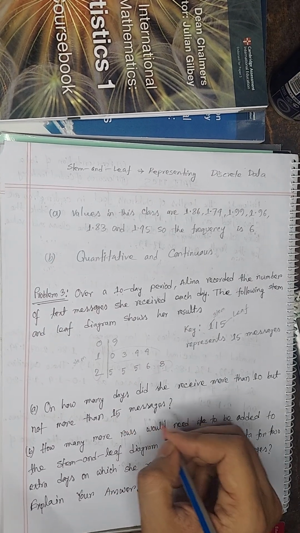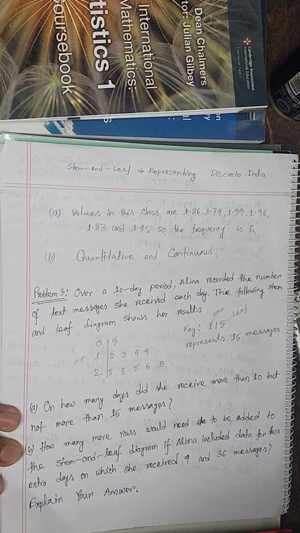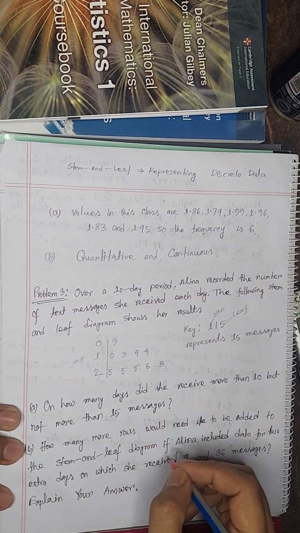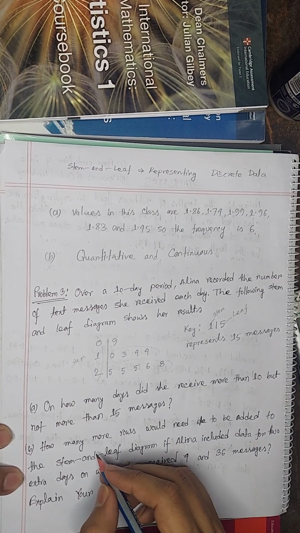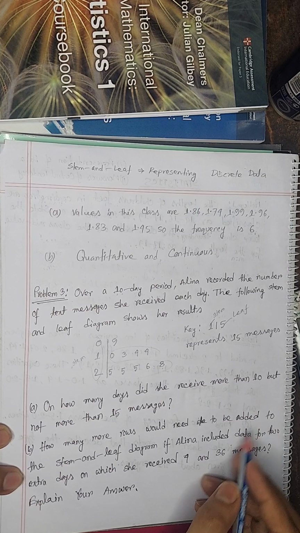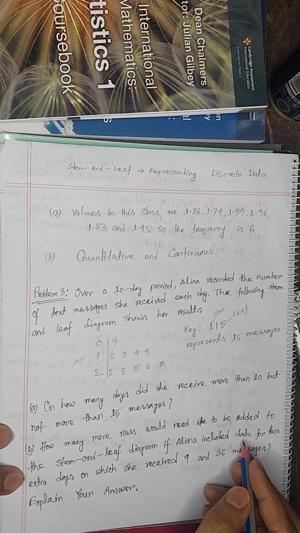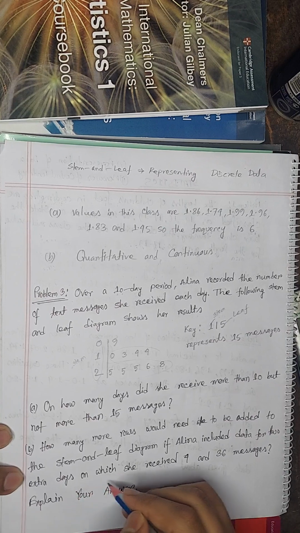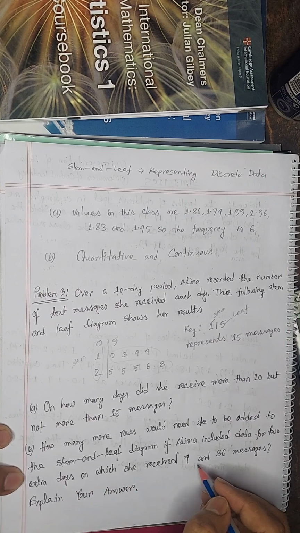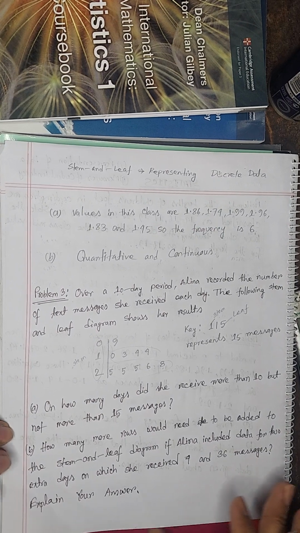On how many days did she receive more than 10 but not more than 15 messages? And then how many more rows would need to be added to the stem and leaf diagram if Elena included data for 2 extra days on which she received 4 and 36 messages? We have to explain our answer.